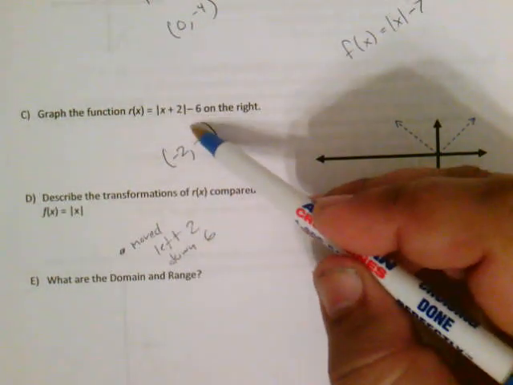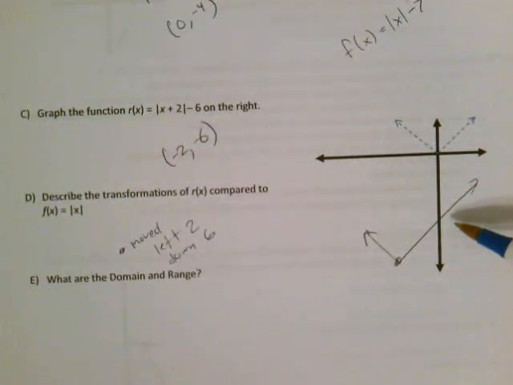Words, mathy symbols, pictures. All three of these are what we need to master and understand, because when we see a picture, we can picture the numbers. We picture the numbers, we know what it means and what it's saying. If we knew what it was saying, we should picture the graph and picture what it looks like.